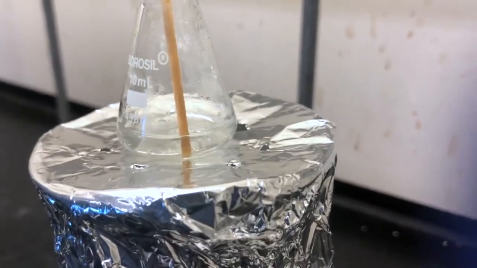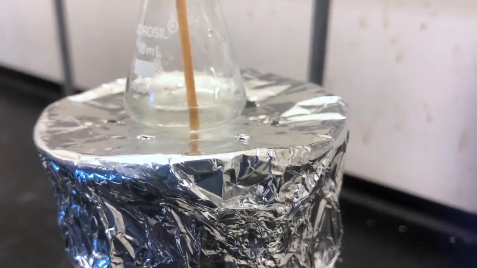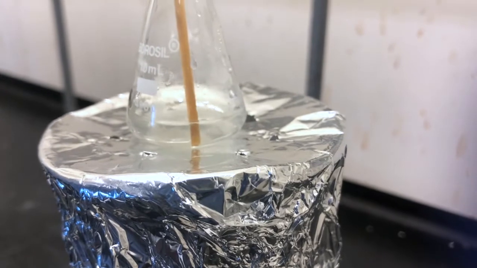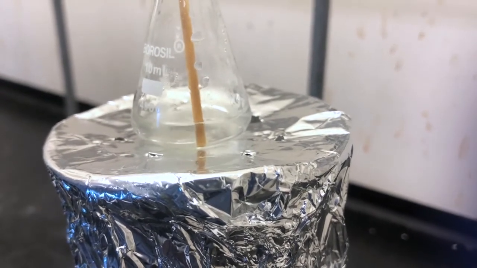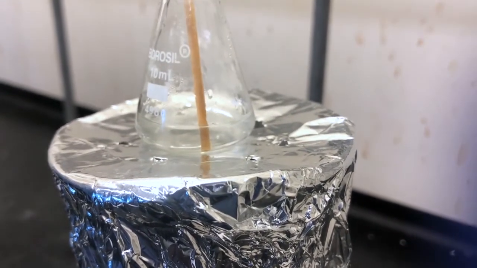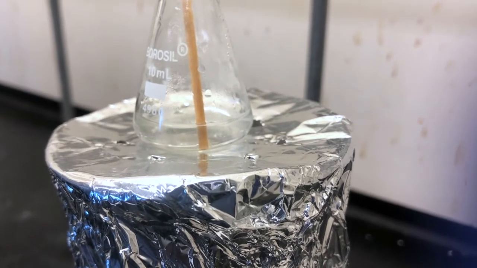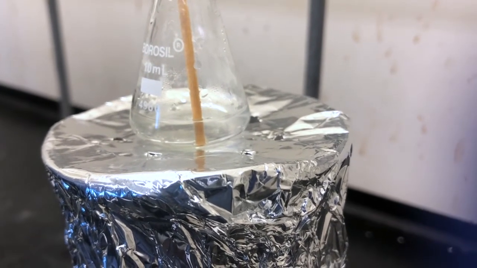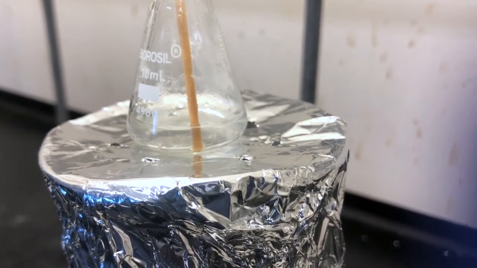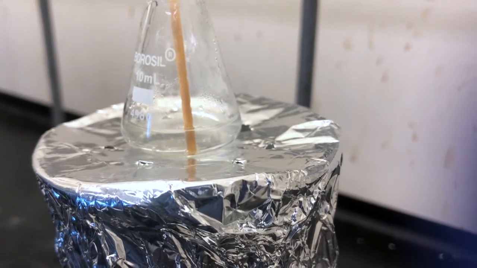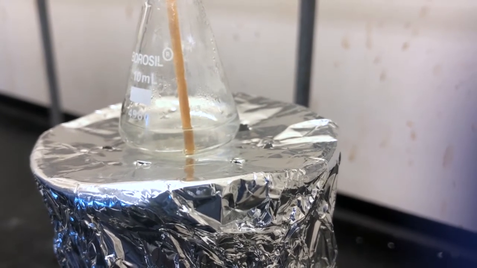I think it looks cloudy, right? So once we're satisfied that we've gotten it all to dissolve, and we bring it back to a boil, then we know that we've gotten it as close as we can to that saturated solution at the boiling point.